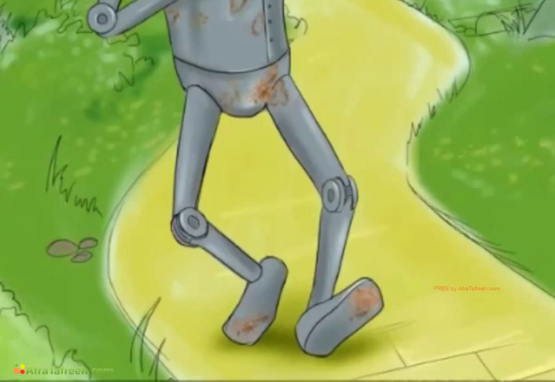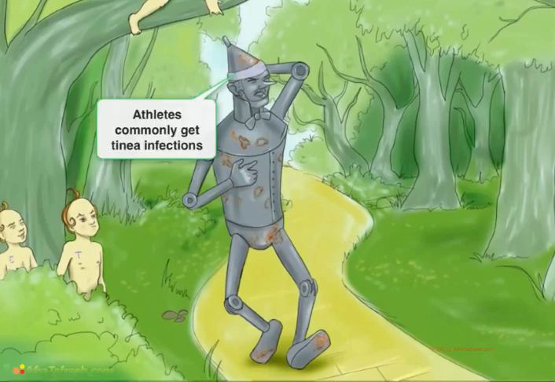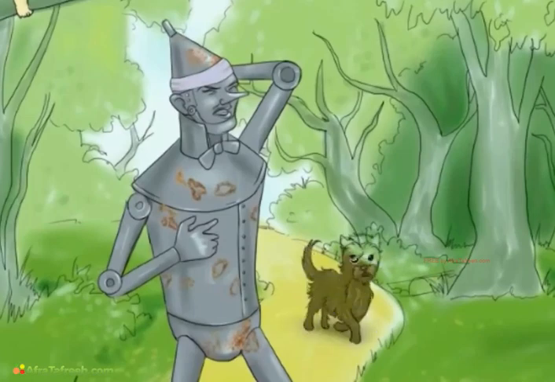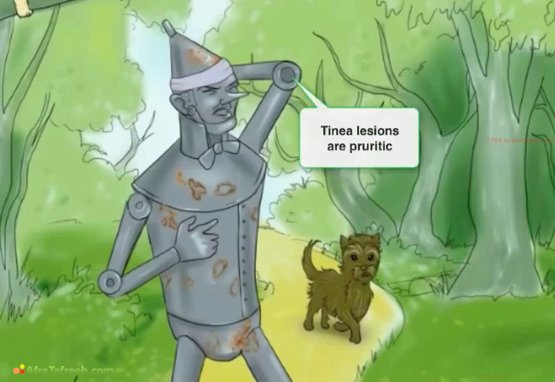So who is at risk for tinea infections? Mainly athletes, hence the name athlete's foot. Specifically, think of swimmers who walk barefoot in locker rooms, and wrestlers who have a lot of body contact with other sweaty wrestlers and mats. To remind you of athletes, we've drawn an athletic headband on our Tin Man. Animals, like pets, can also be a source of transmission, especially in younger kids, so let's draw in Toto behind the Tin Man. Finally, these lesions are pruritic, which is why we have the Tin Man scratching himself.